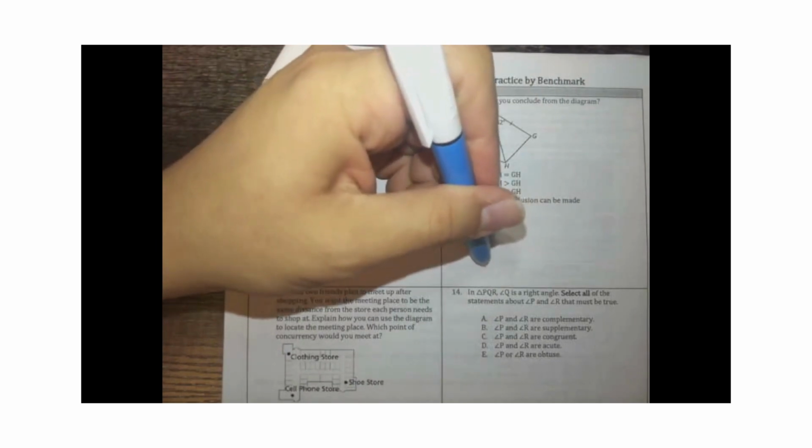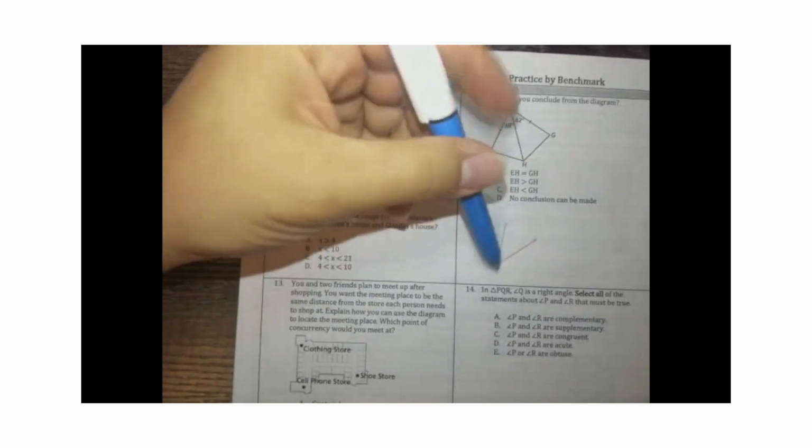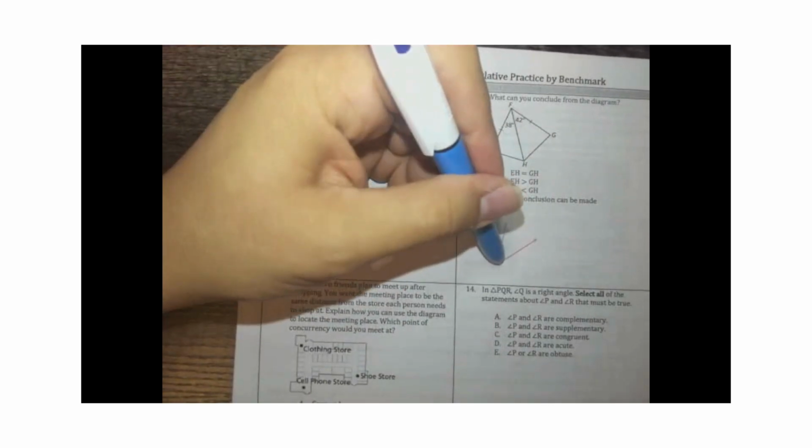Alright? So it's not that no conclusion can be made. There is a conclusion to be made. Just have to look at the numbers and from there sort it out. And if you're not sure why, think about when you have an angle. If I have an angle, what happens to the distance between the two endpoints if they get wider? Let's say we take this side and we make it wider.